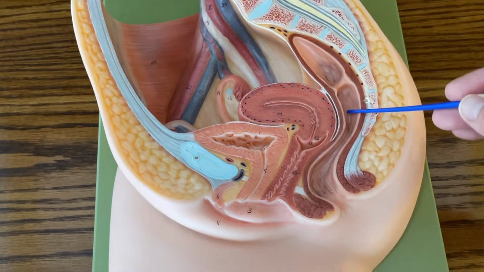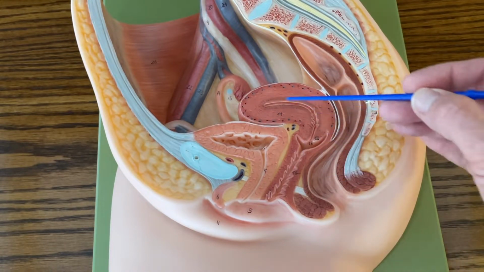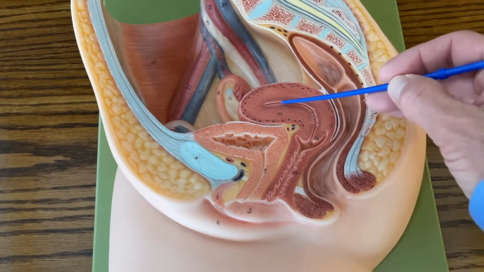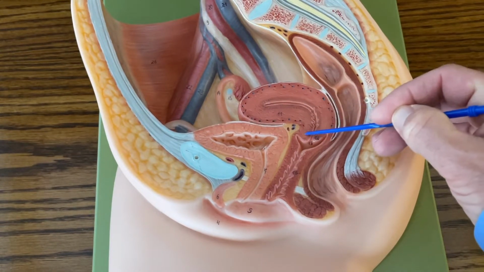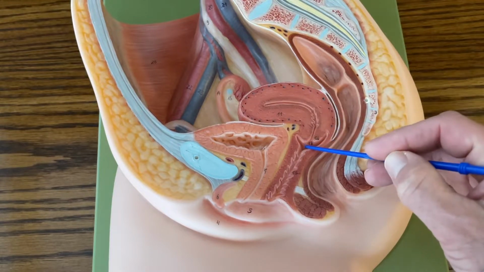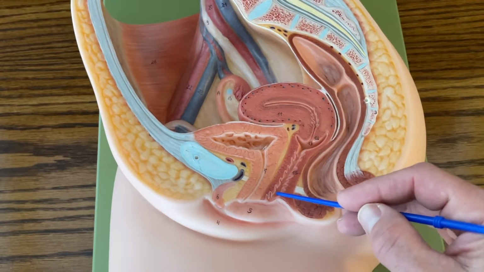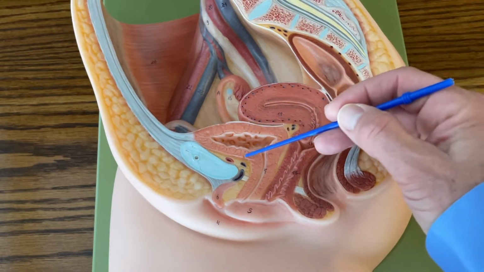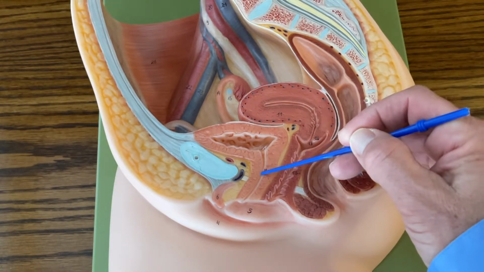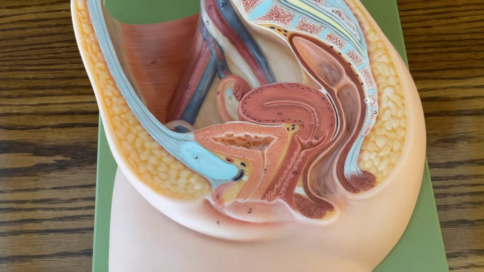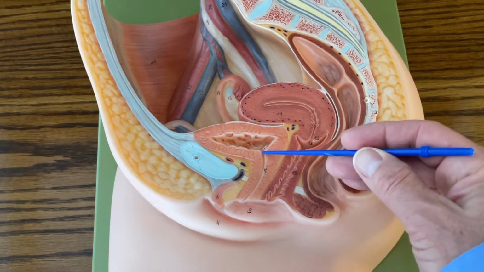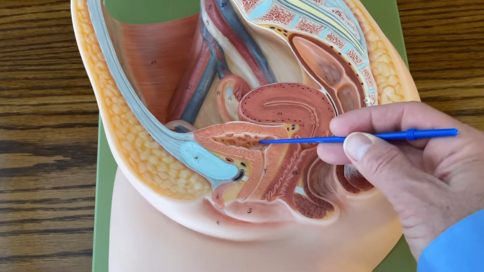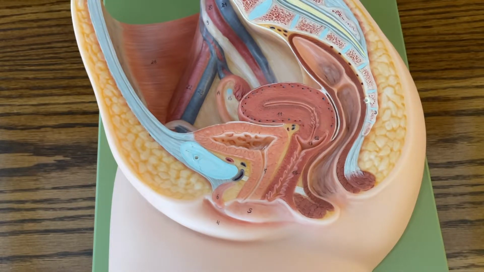Again, the rectum right here coming down. This is the uterus now. In sagittal view, you can see the uterine cavity. You can see the cervical canal, and this is the cervix. This is the vaginal canal. Right here, you can see the clitoris. This is the urinary bladder and the urethra. Now, the urethra in a female is quite short, which makes them more vulnerable to bladder infections because it's a quicker route to the bladder for bacteria to get in and cause complications.